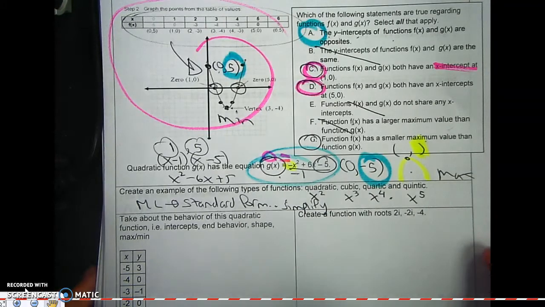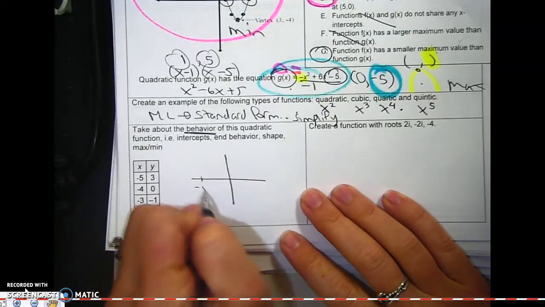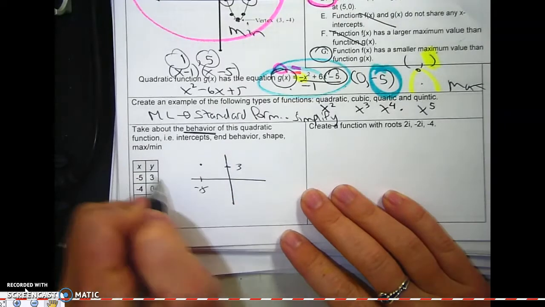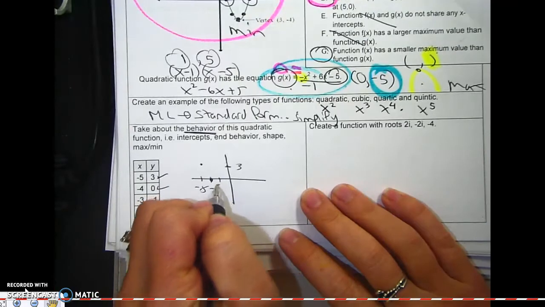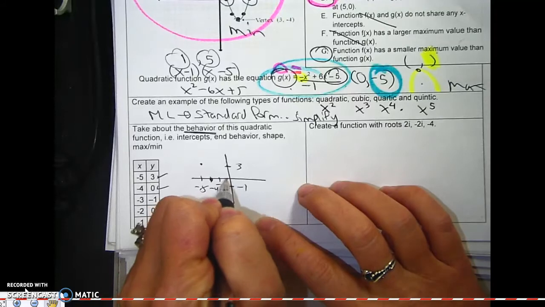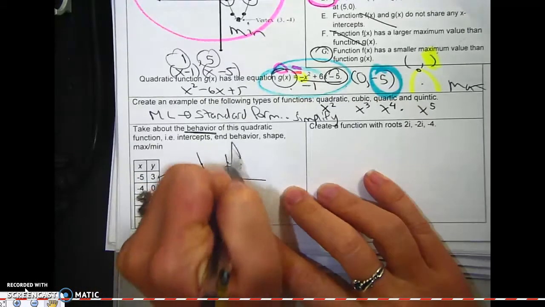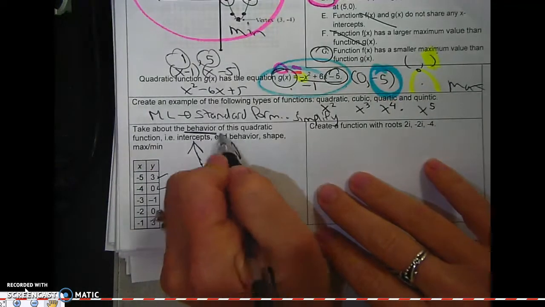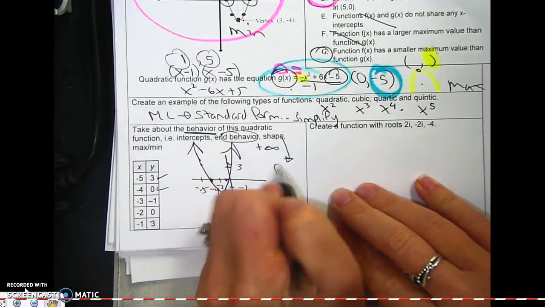that are. Okay, they want to know about the behavior of this. All it gave me was a table, so I'm going to fake graph these points just to see what it is. -5, 3, -4, 0, -3, -1, -2, 0, -1, 3, whatever. I know I'm off, but I know what it's doing is it's a parabola going up. So the end behavior would be positive infinity. The shape is a parabola.